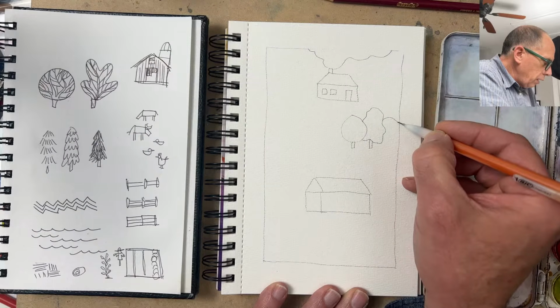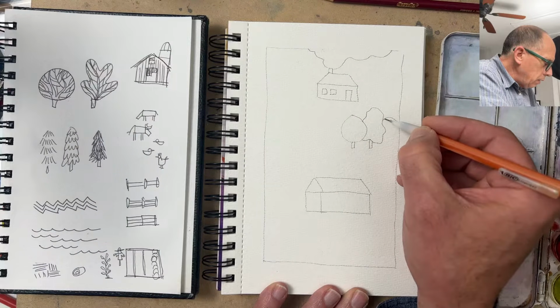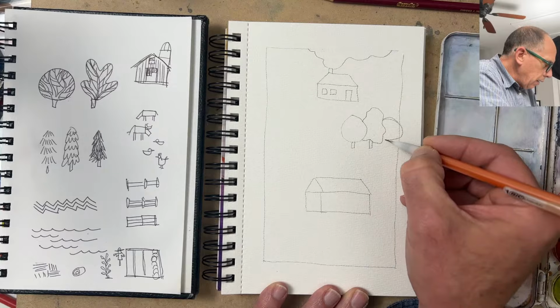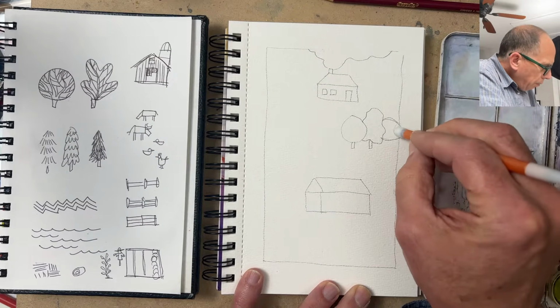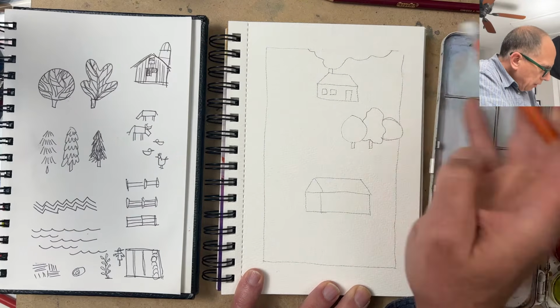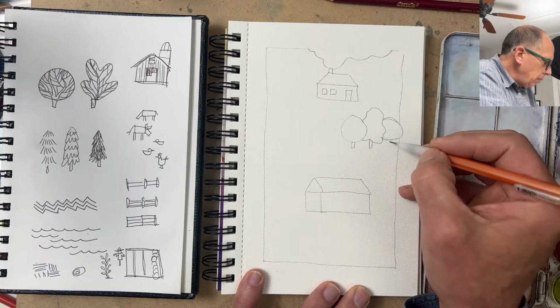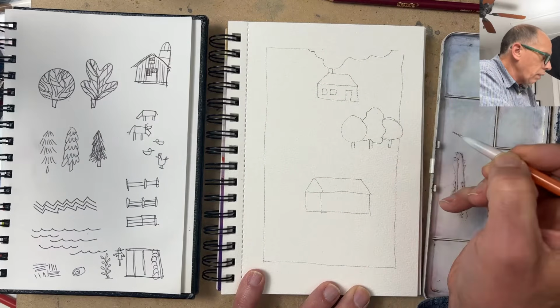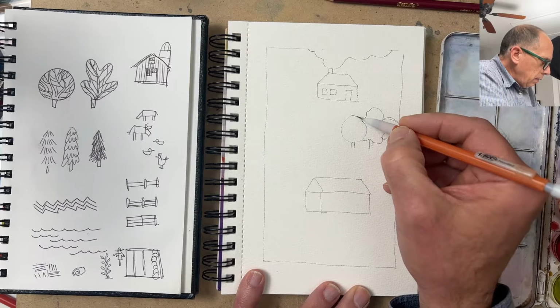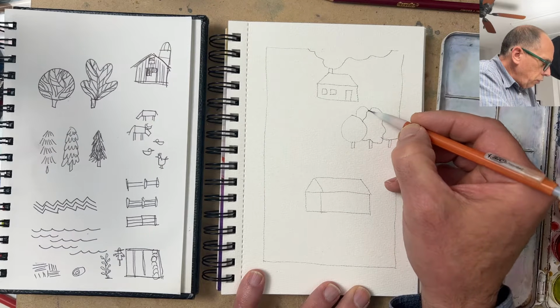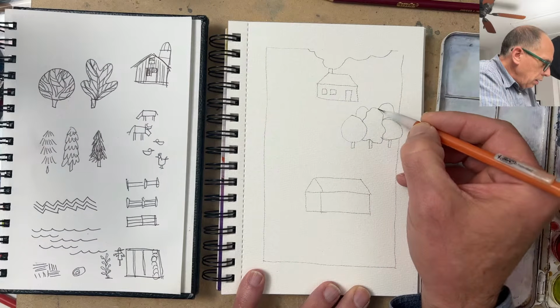Maybe draw another tree here, and over here, look at this. Let's do this. Let's break that border just a little bit. You see, so this starts to get a little bit interesting here. Put a trunk right there. Put maybe a tree back here and another one there.